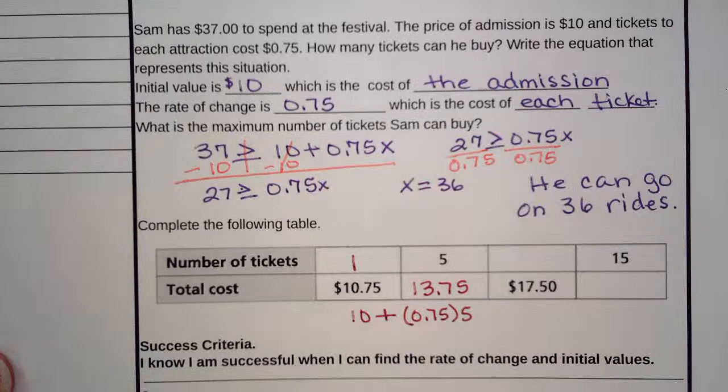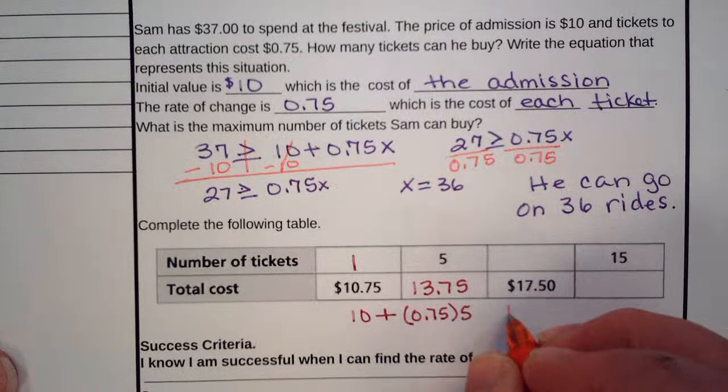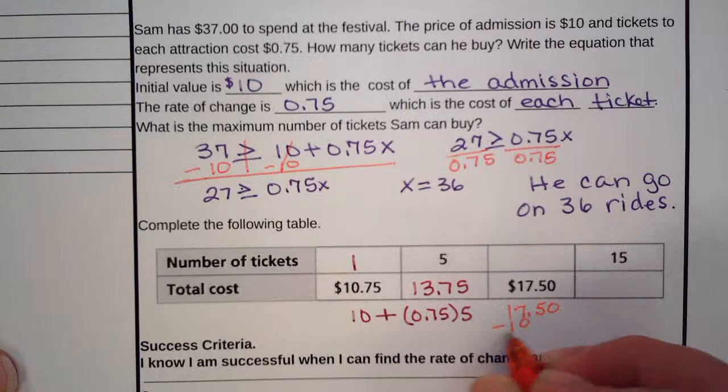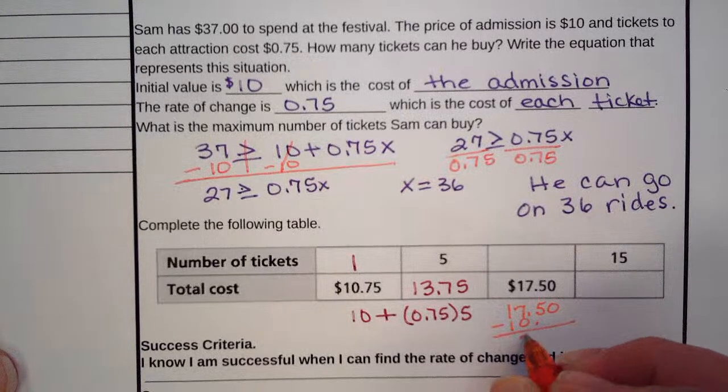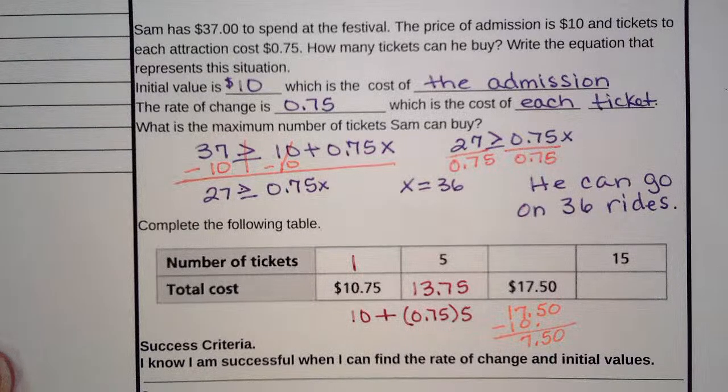On the next one, how are we going to figure out the number of rides? What do we know? Well, we know that this is 10 plus 0.75 times something. So if I take away the 10, I am left with $7.50. That would be how many rides?